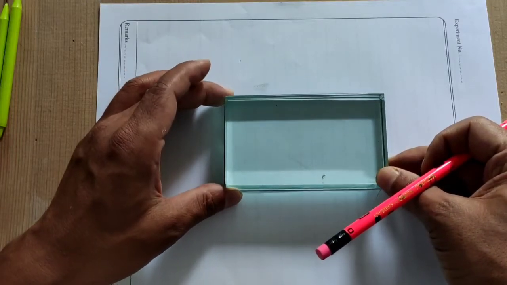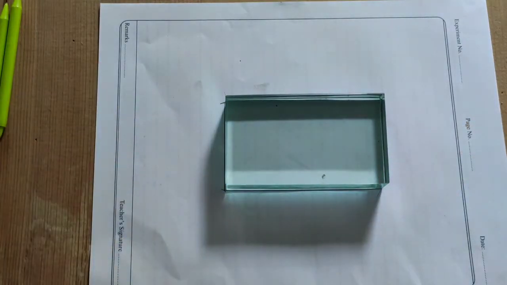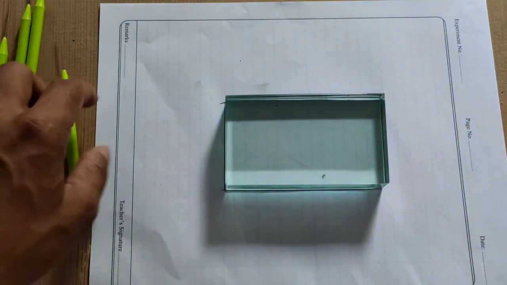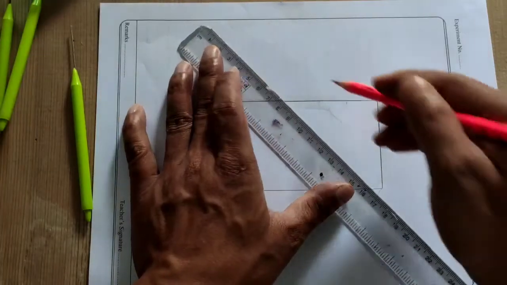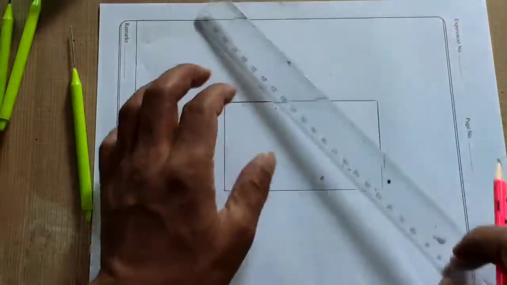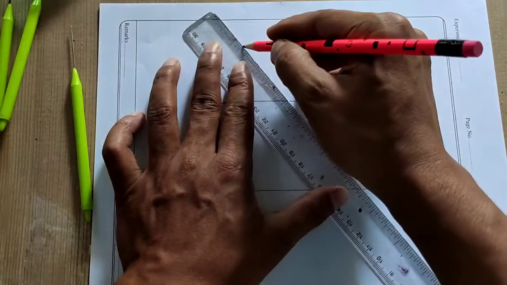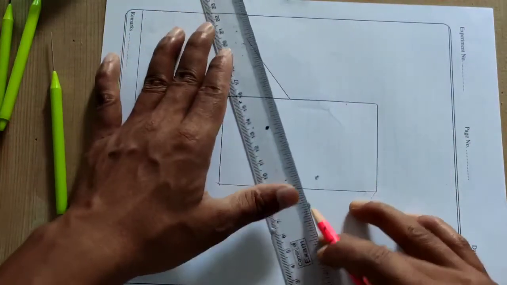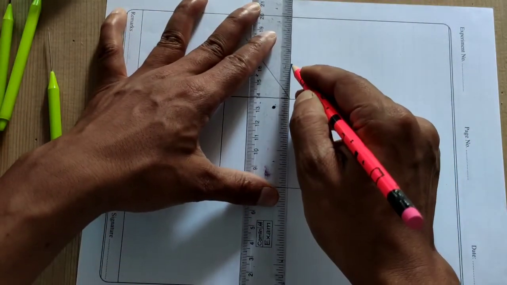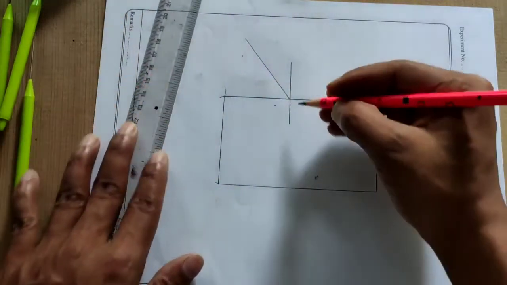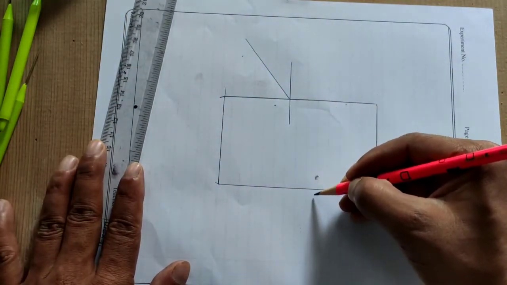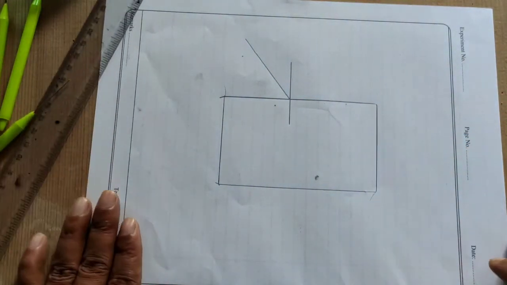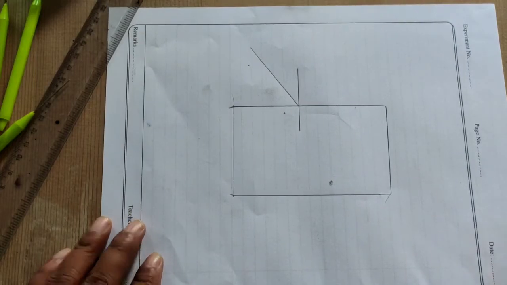So now to draw the incident ray, in the given figure we draw the incident ray taking any angle randomly, and this is the normal at the angle of 90 degrees. So we are here to trace the refracted ray and the emergent ray. We'll do that with the help of these pins.